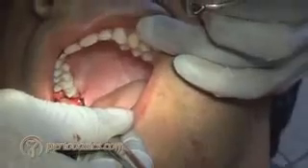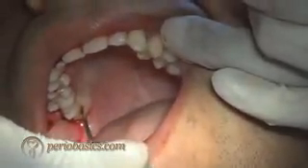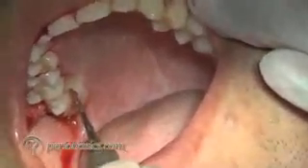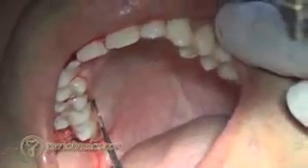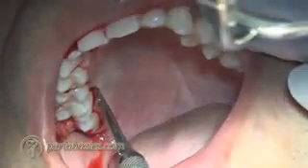And then we go on to the palatal side and we start the first incision, the internal bevel incision. In the same way as we put it on the buccal side, we put this incision on the palatal side.